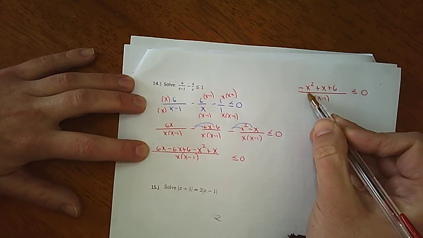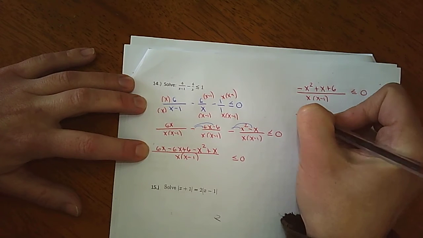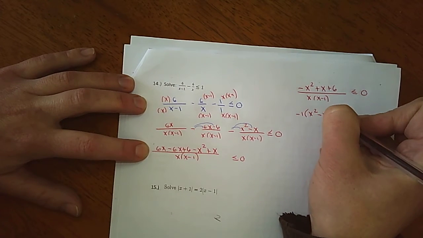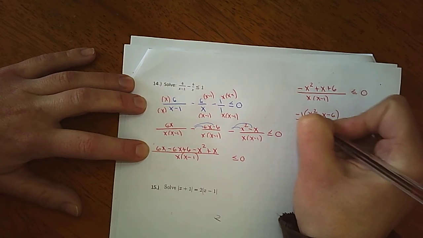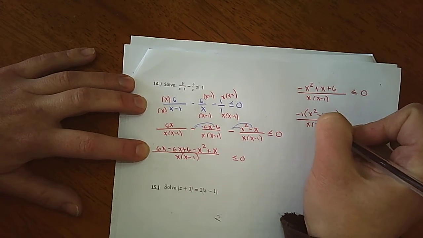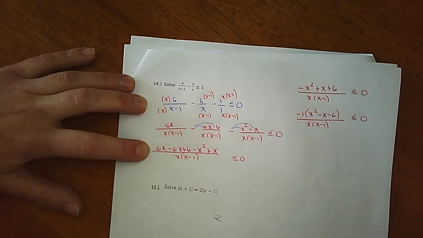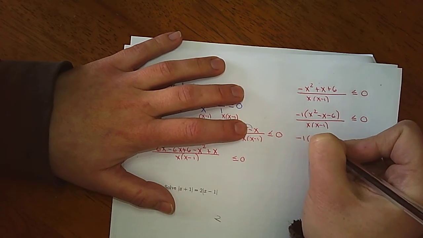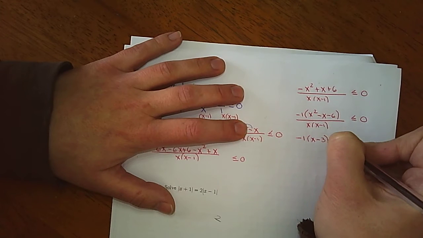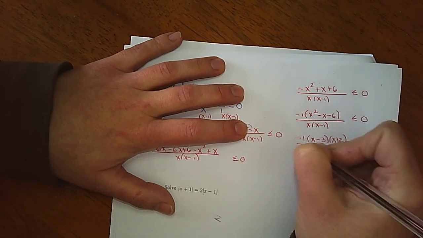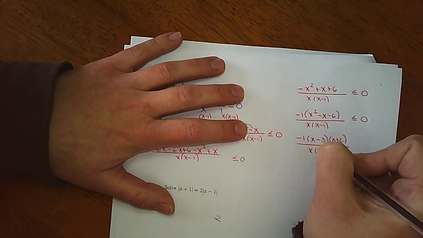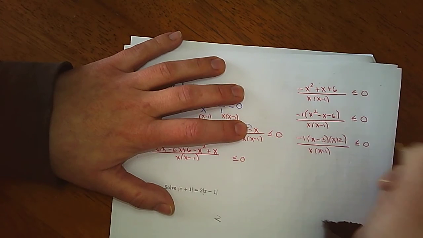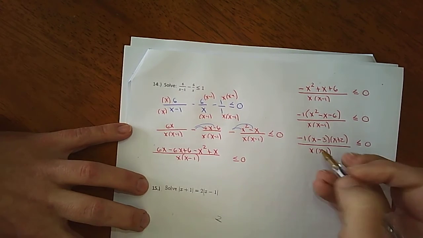Now, anytime there's a negative out in front, I want to factor out a negative 1, so it's easier to work with. And when you factor out a negative 1, it changes all of the signs. And now I can factor this. This makes x minus 3, x plus 2 all over x minus 1, less than or equal to 0. All right, it's number line time.